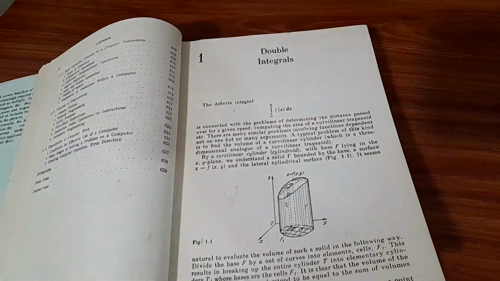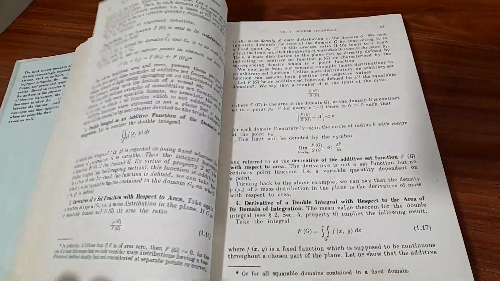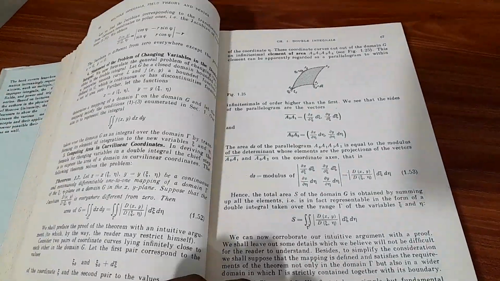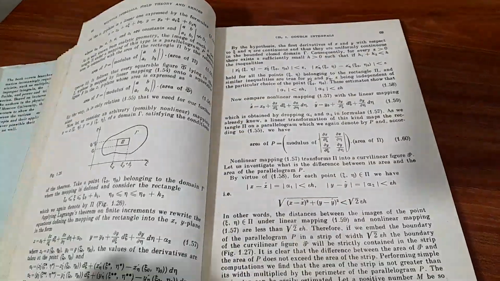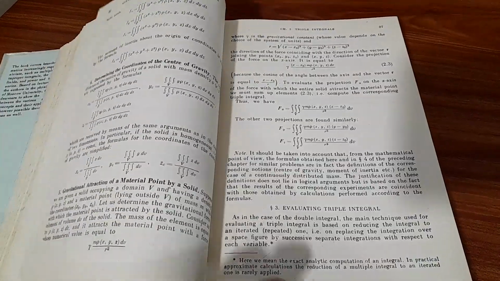Okay, let's go through the book thoroughly, as I said in the beginning. This is double integrals. We start with double integrals and we are going up to computers. The main problem, I think, is that there are no problems at the end of the chapters. There are examples, but no problems at the end of each chapter. But everything is covered. This is triple integrals.